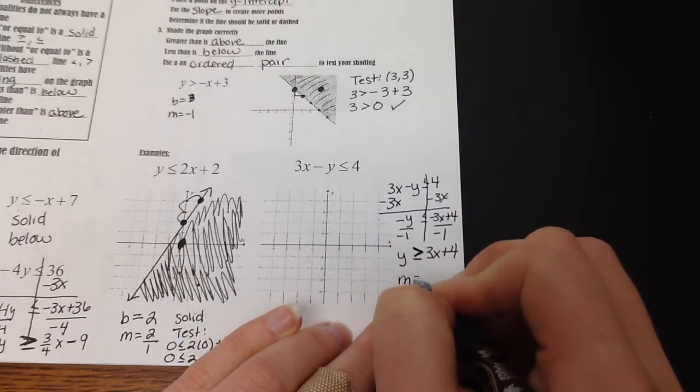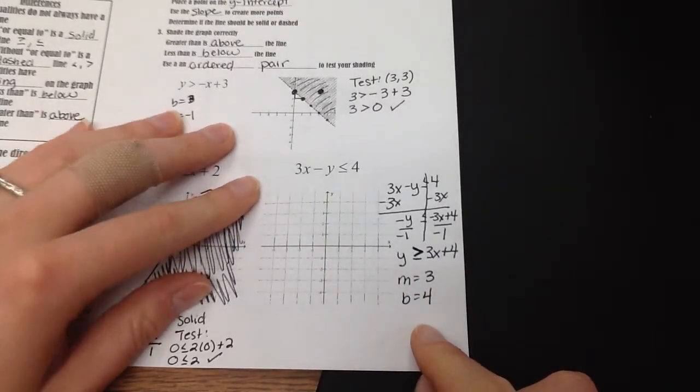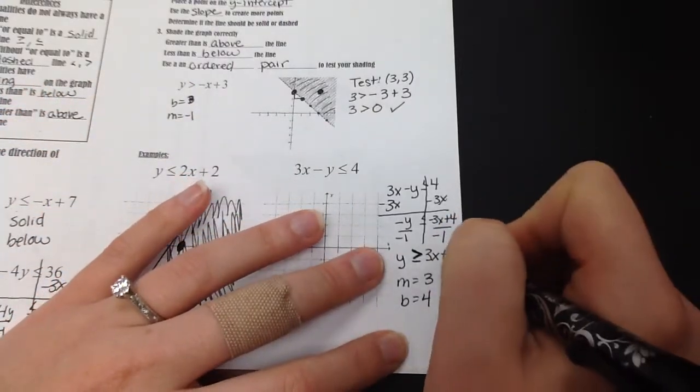My slope is going to be 3, and my y-intercept is 4. So I start at my y-intercept. I go up to 4. I messed it up again. Oh, negative 4. 4 divided by negative 1 is negative 4.